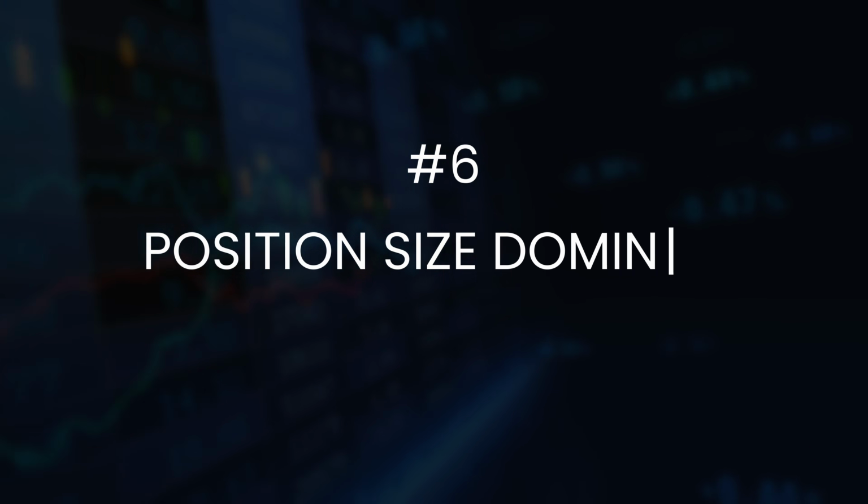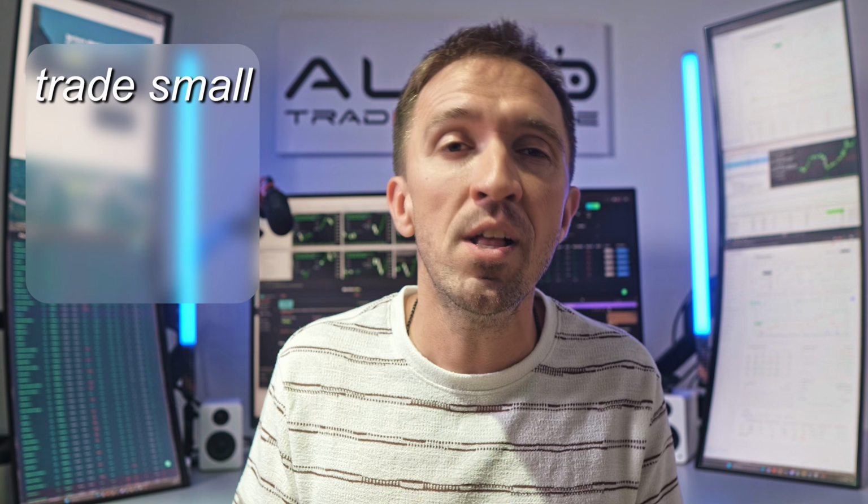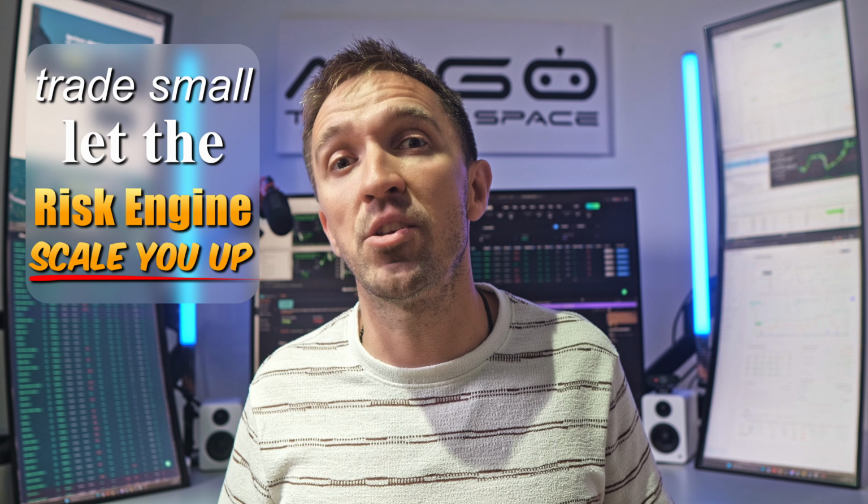Number 6, 4 things affect the risk engine, but position size dominates. Asset volatility, trade frequency, and trade duration all matter a little. Position sizing matters the most by far. So trade small, let the risk engine scale you up.